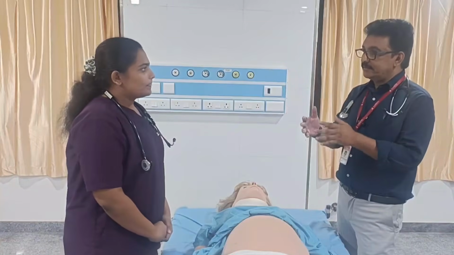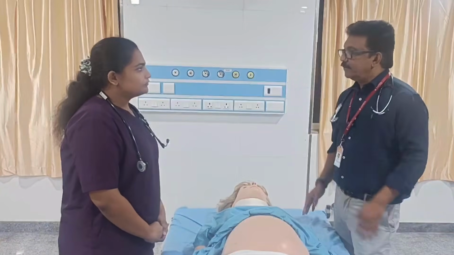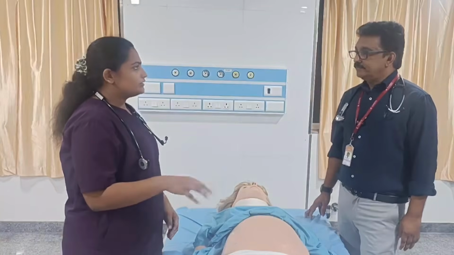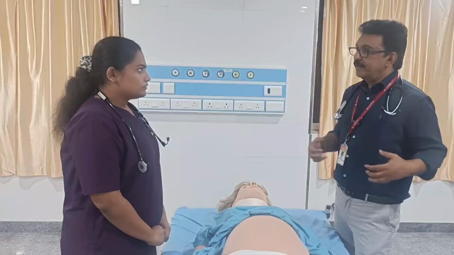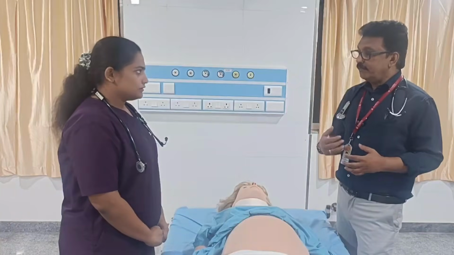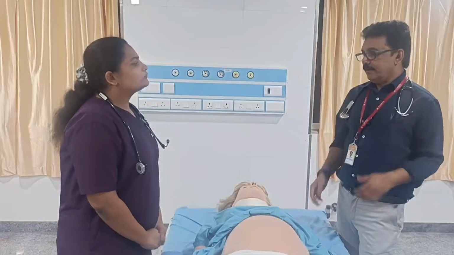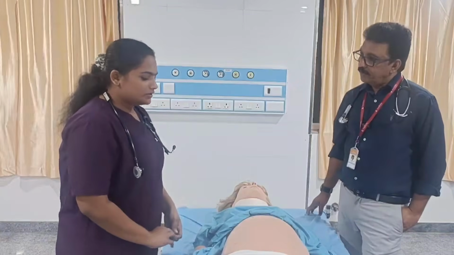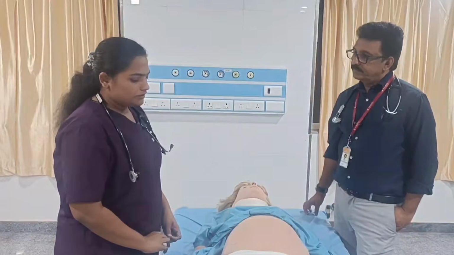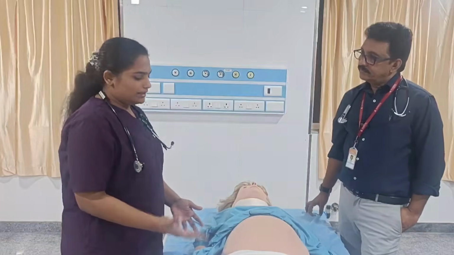Otherwise, you have to make the patient stand if possible. Why do you want to do that? To check for dilated veins and portal hypertension, the dilated vessels around the abdomen and around the umbilicus. Yes, that's correct. So that is caput medusae.